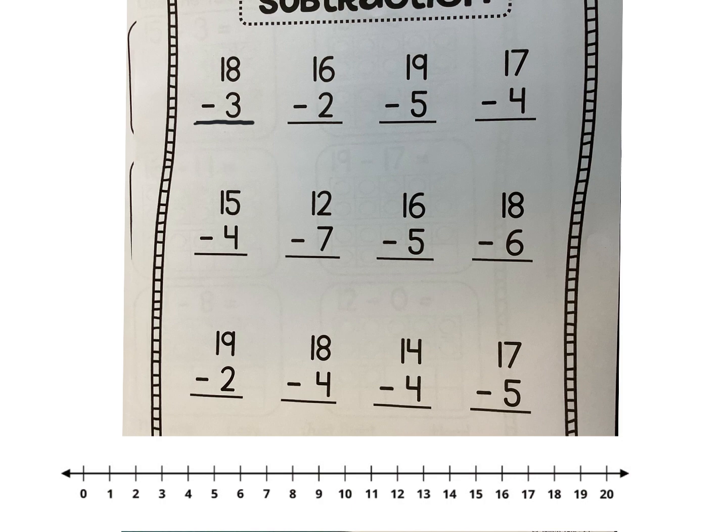So the first one is 18, and then we're going to minus 3, so count back 3. What's the answer? 15, very good. All right, so now let's do 16 minus 2. So put your pencil on 16 and count back 2 spaces. What did we land on? 14, very good.